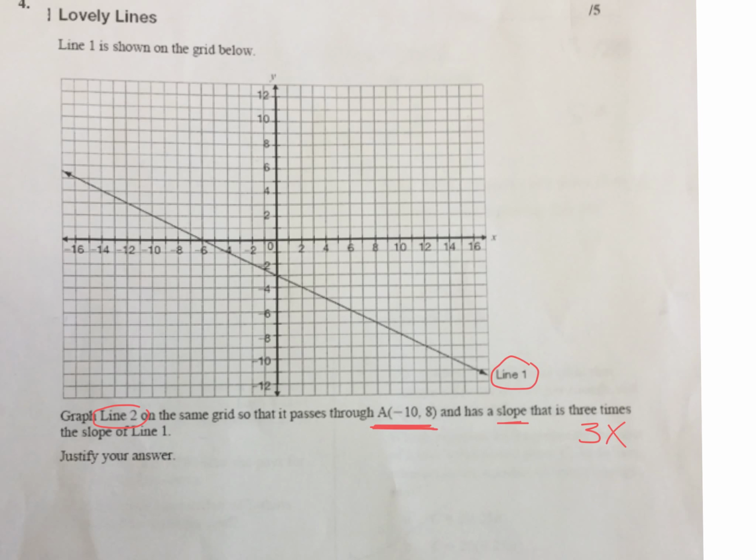Our new line that I'm going to graph, okay, I'll graph it in blue, has to have a slope that's 3 times the slope of line 1. Well, what is the slope of line 1? That's the first thing we need to find, is the slope of line 1. So, how do you find the slope of a line? You want to find 2 points on the line.